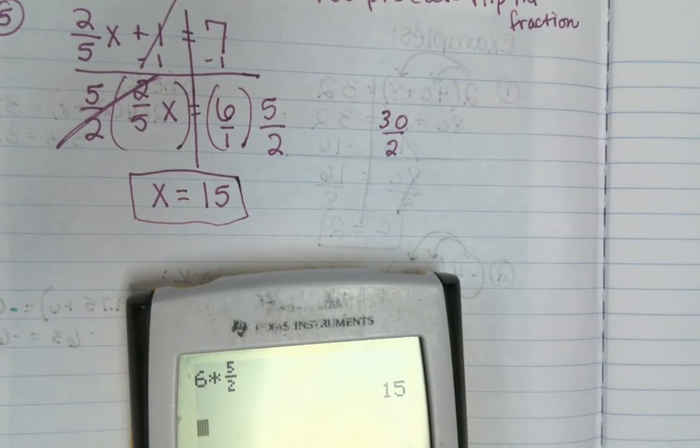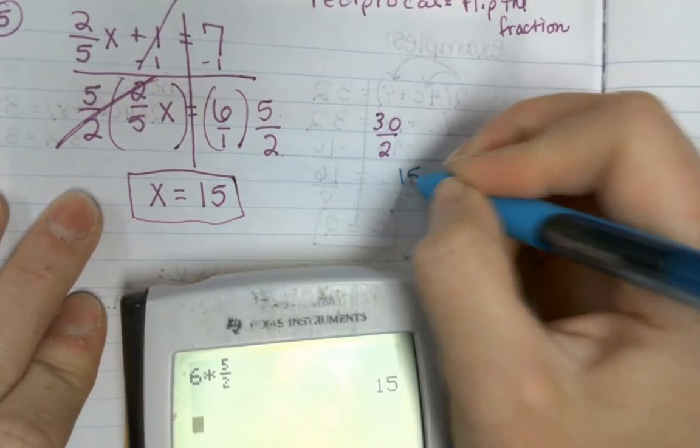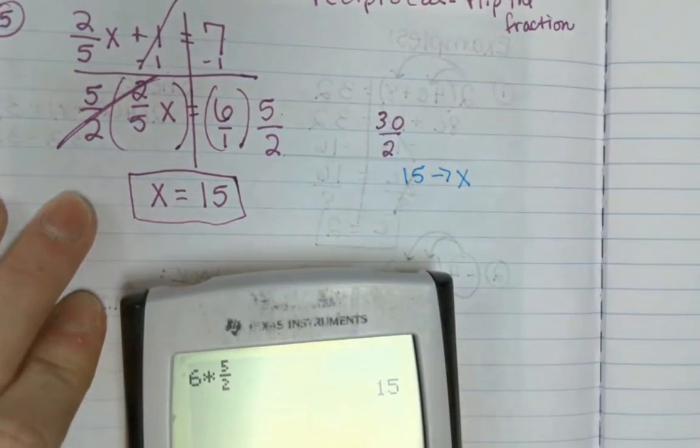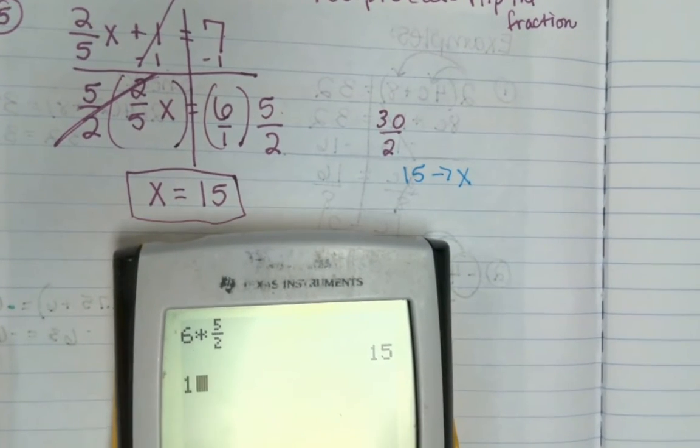Okay, you can either substitute in or you can do the store button. So what we would do is we'd do 15 for x and then plug that in. So 15 store x.